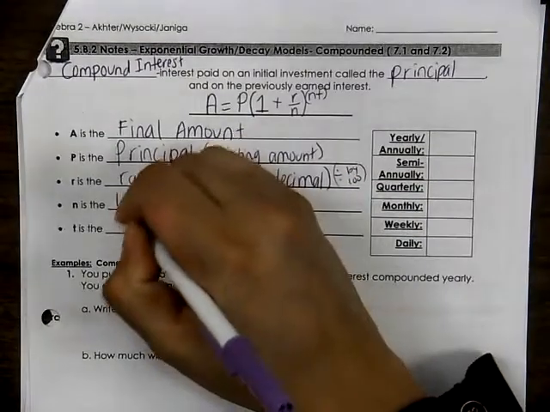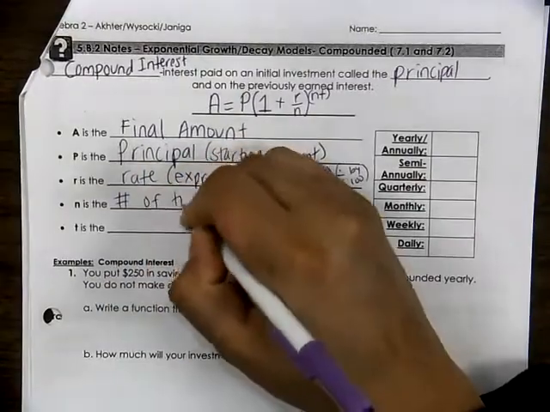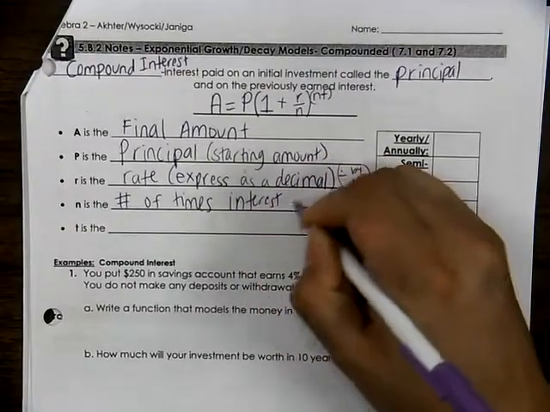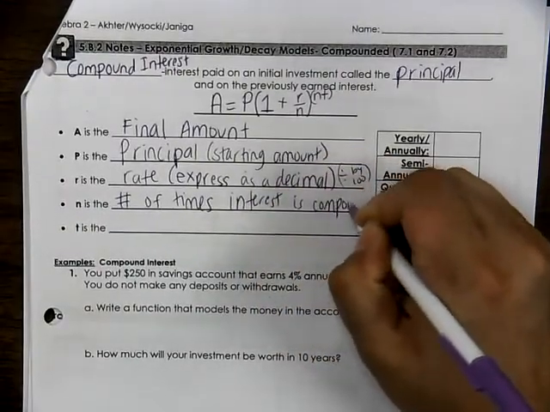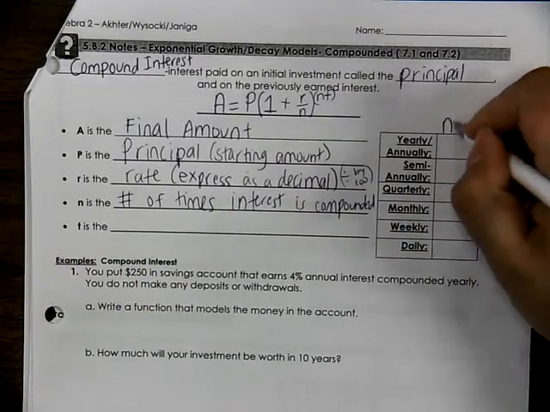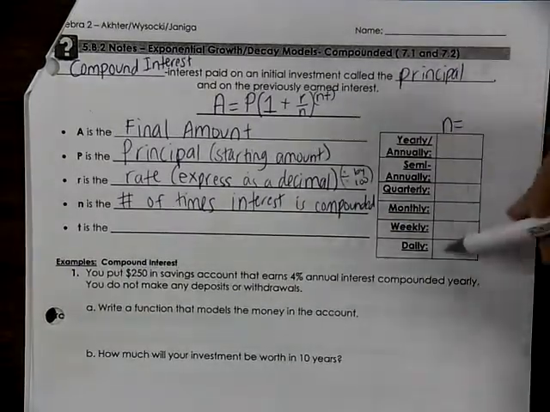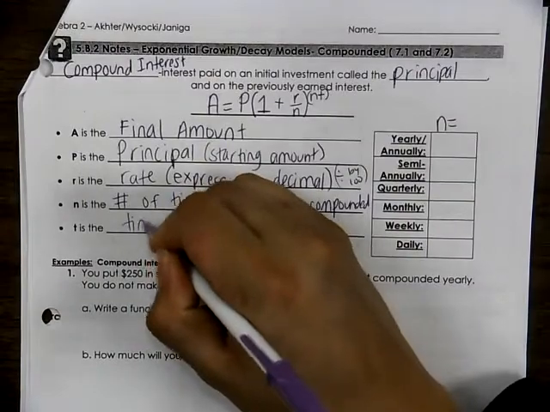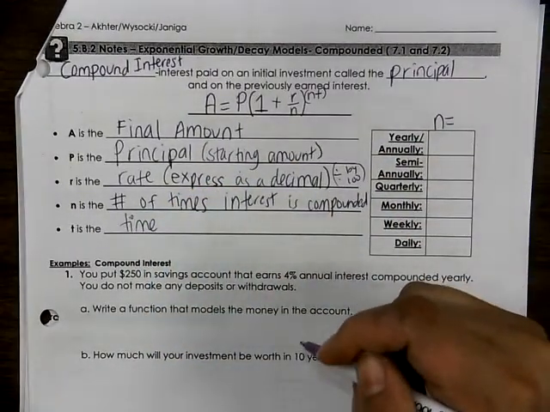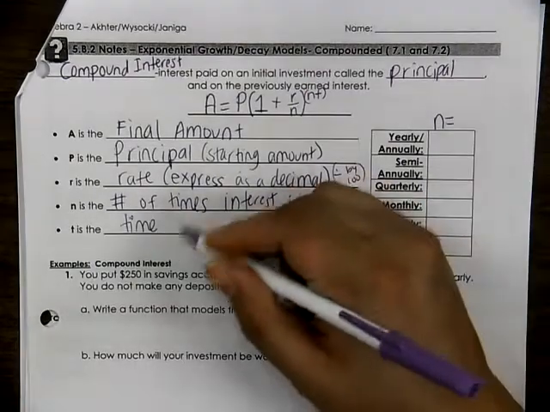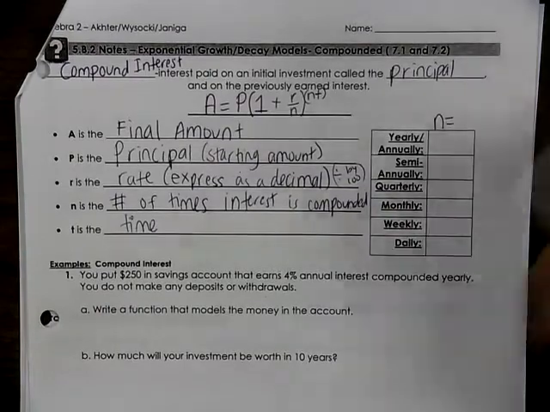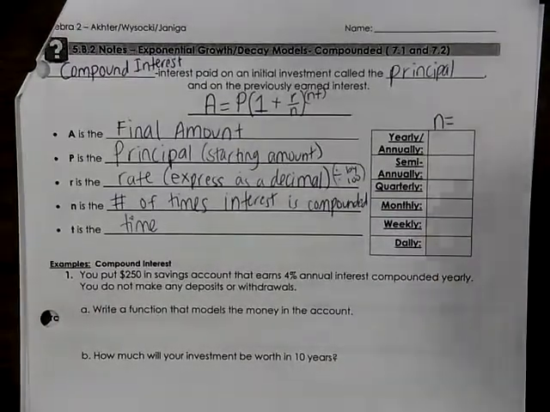n is the number of times interest is compounded. And this table here is representing what n would equal. We'll fill this out in just a second. t is still time, just like it was on Friday for those other models. Time, remember, represents how much time, in years usually, you are leaving your money in this account for it to accrue that much interest.